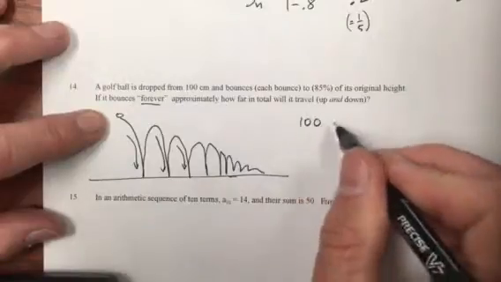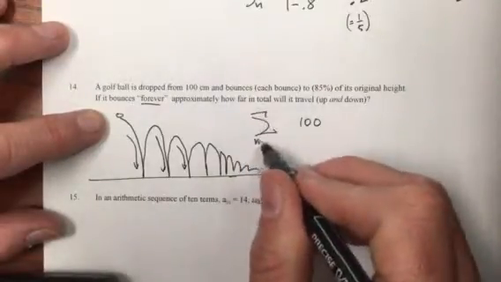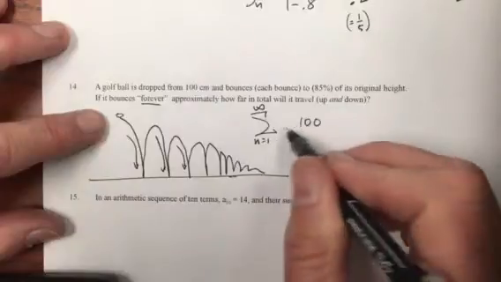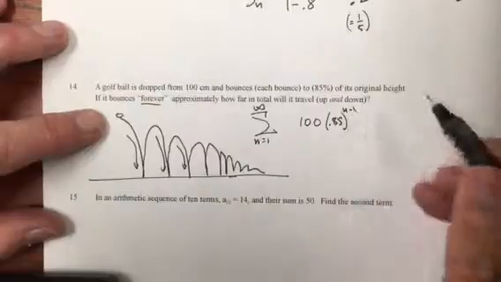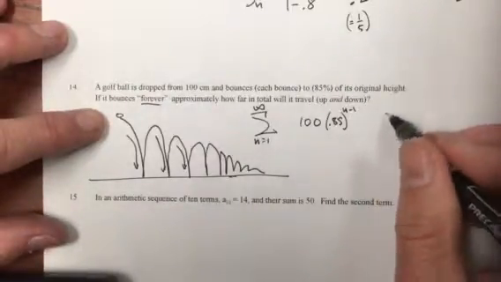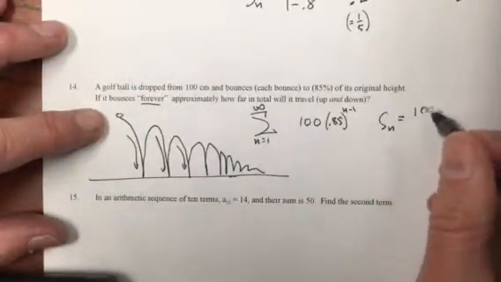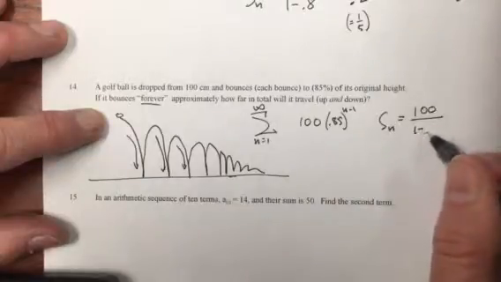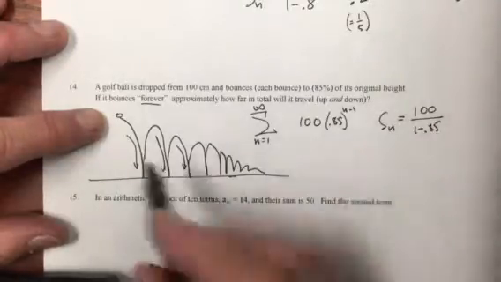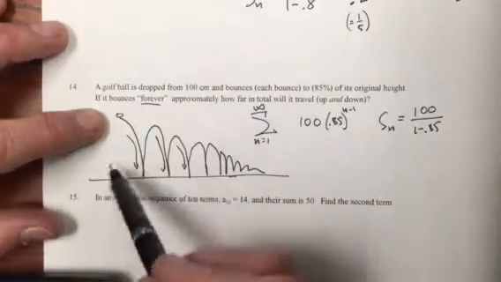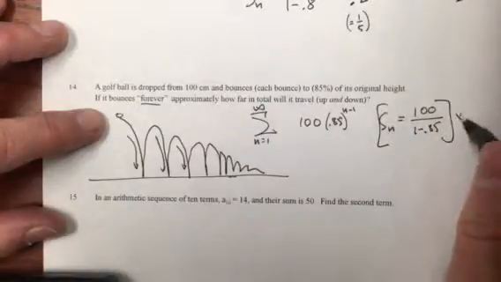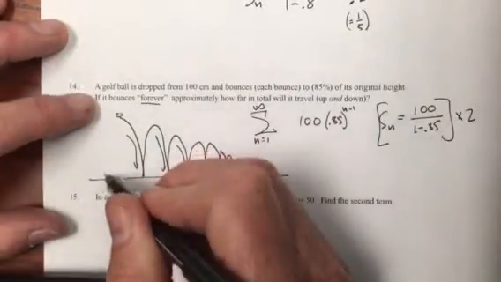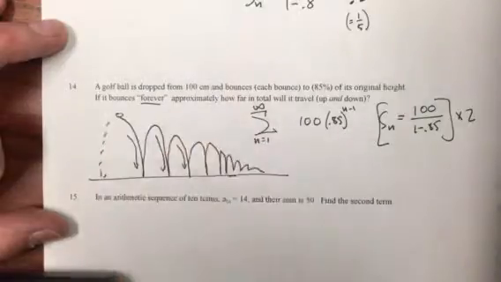So 100 then, we're summing this from n equals 1 to infinity, and it's 100 times 0.85 to the n minus 1. That's the summation we're doing. The formula then is just going to be 100 this time divided by 1 minus 0.85. Okay, that'll give us all the downs. And then the ups are going to be twice that, so we can take this whole thing and multiply it by 2. But then remember, I never shot it up in the first place, so then I'll take away 100 for that first launch.